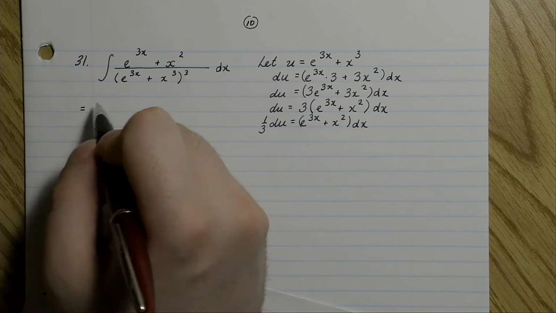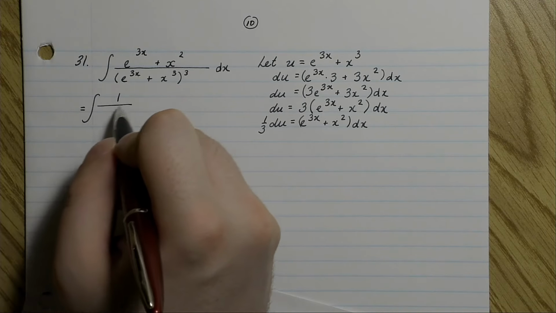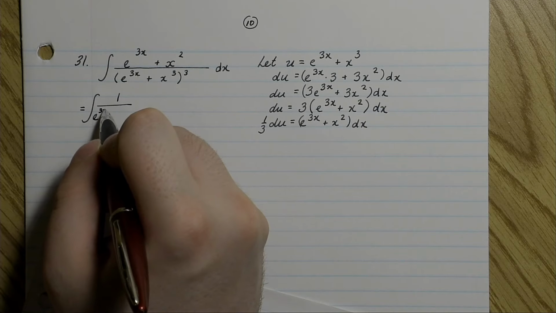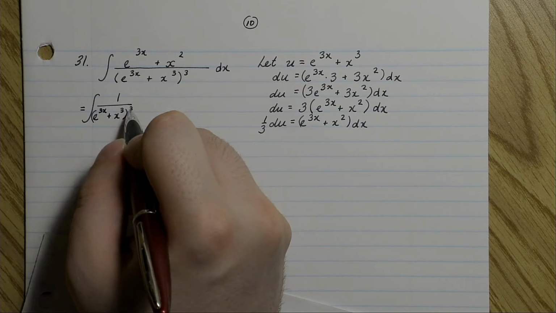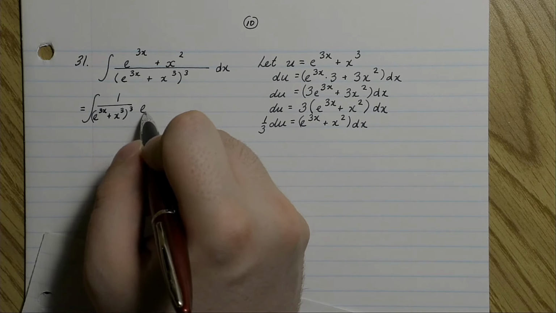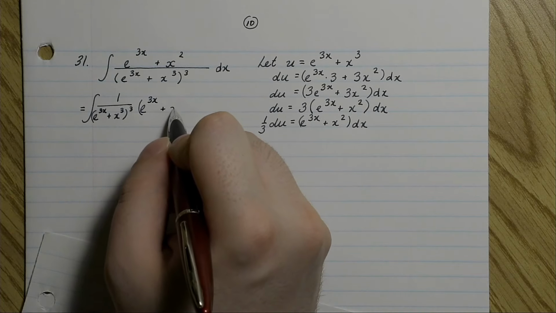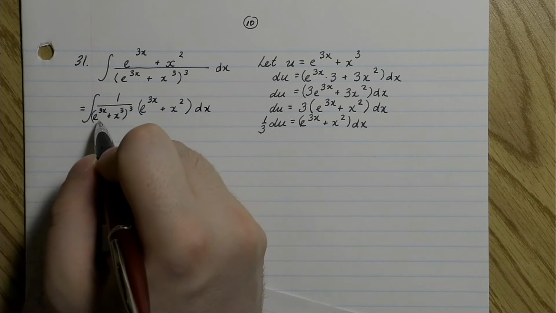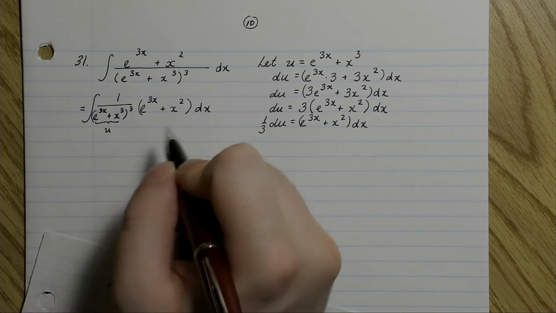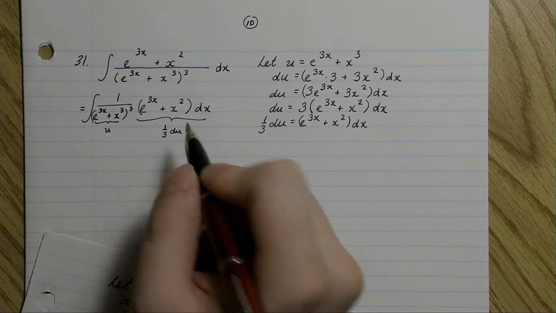So then just split that up. And here is u, and here is 1/3 du.